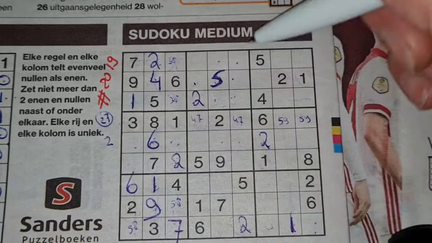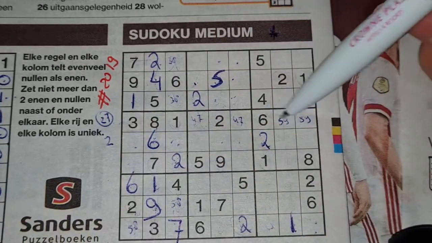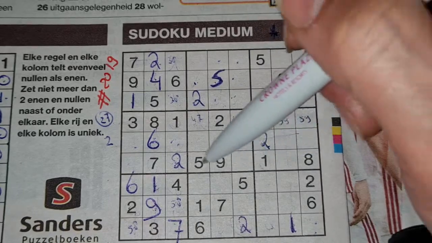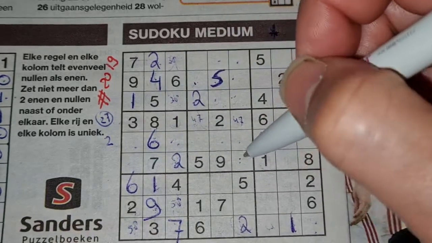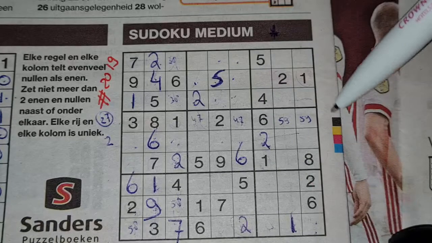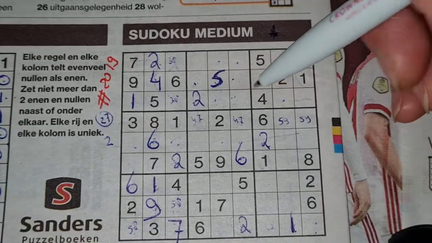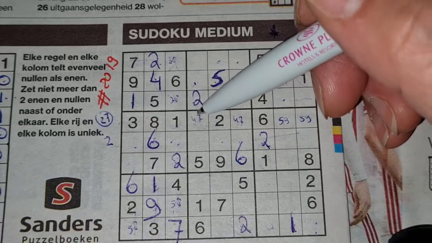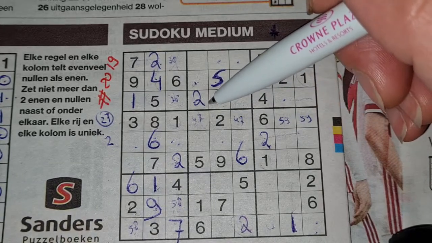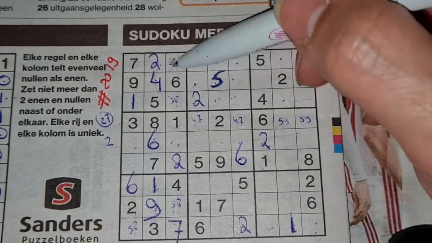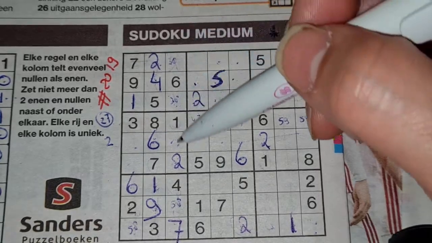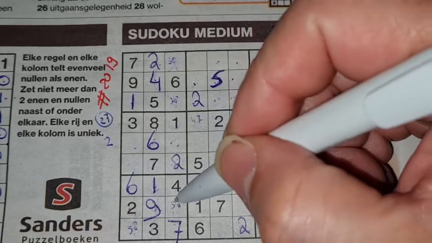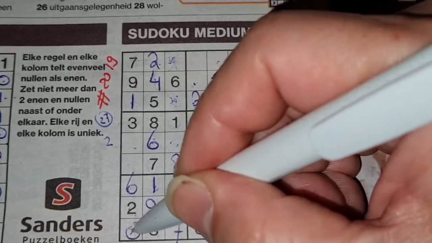6, I believe. Yes. So we have a 6 in this row, 6 in the middle row. So the row below, the only place for a 6 should be here. And I cannot continue with the 6. How about we have a 3 and an 8 here in this column. So this cannot be an 8 anymore. This should be a 5 and this should be an 8.